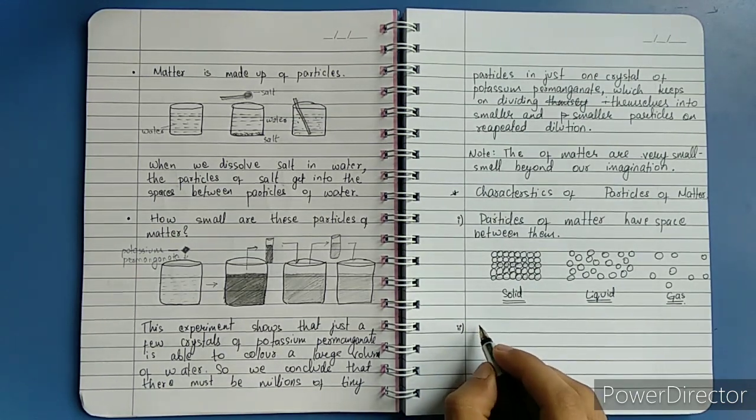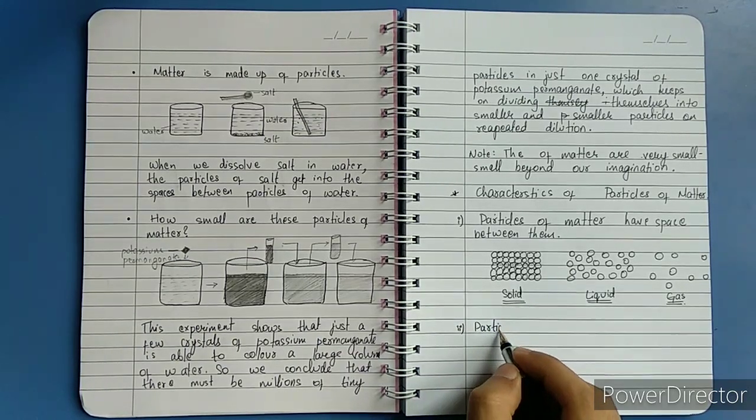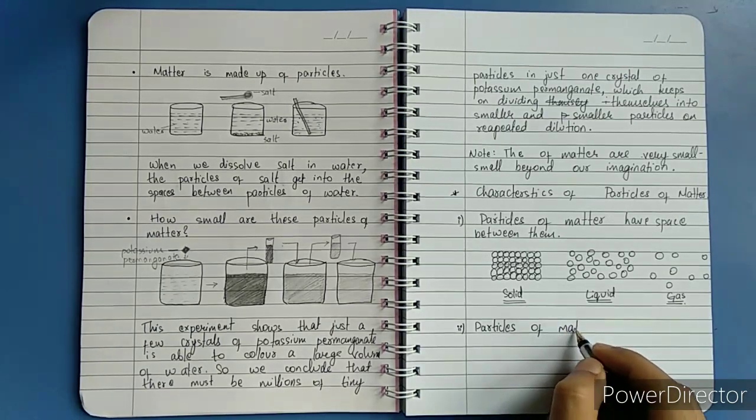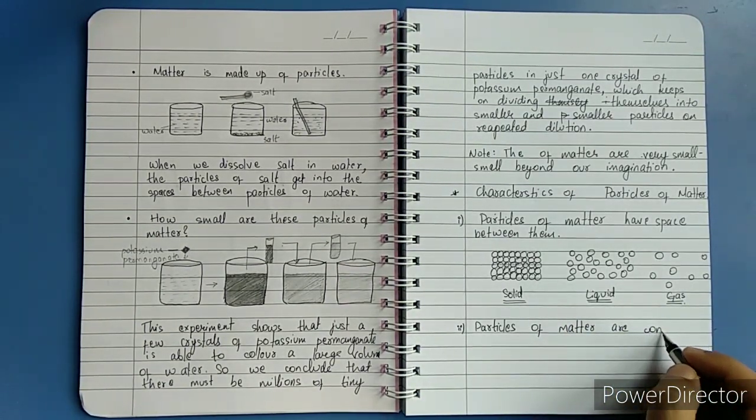Second point: particles of matter are continuously moving.